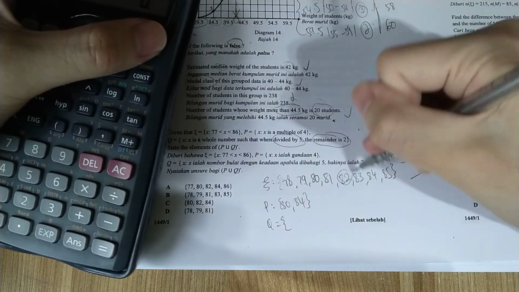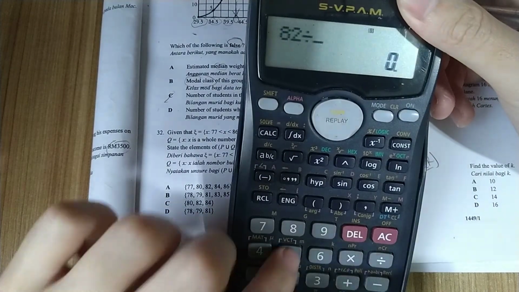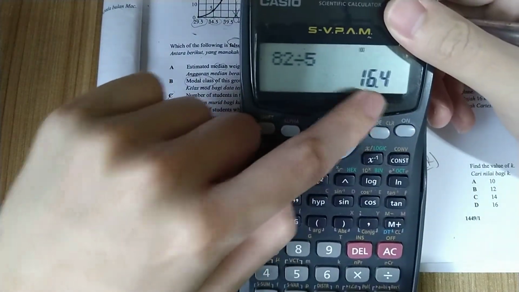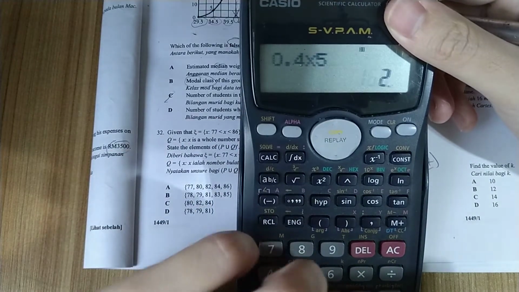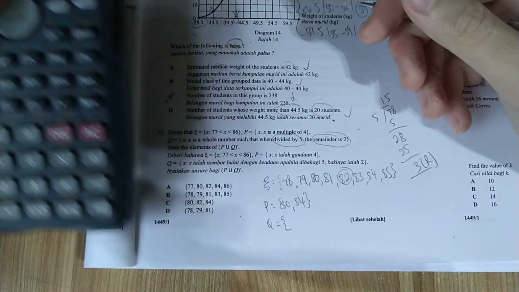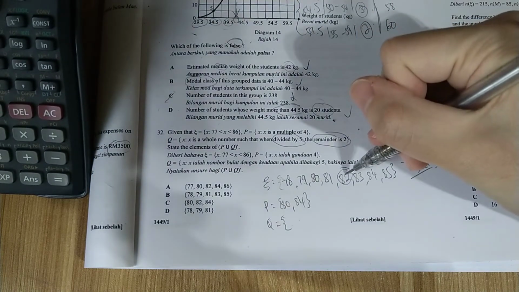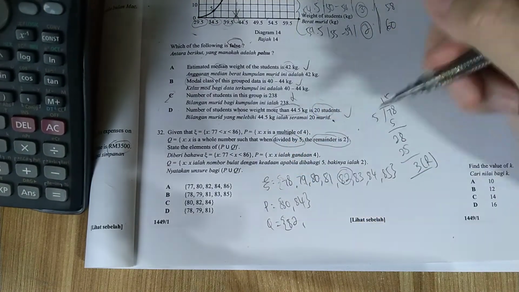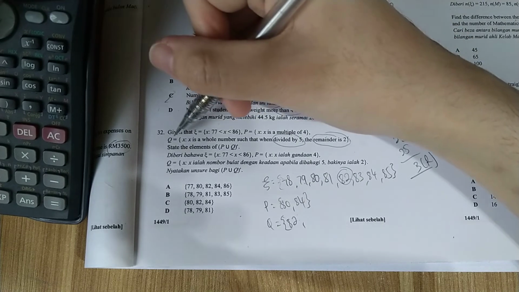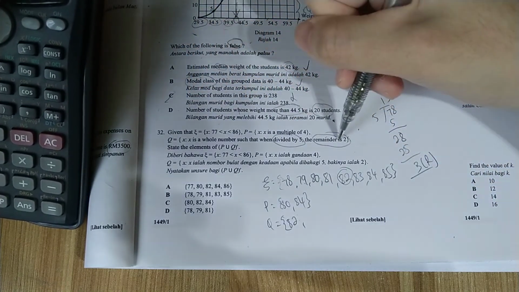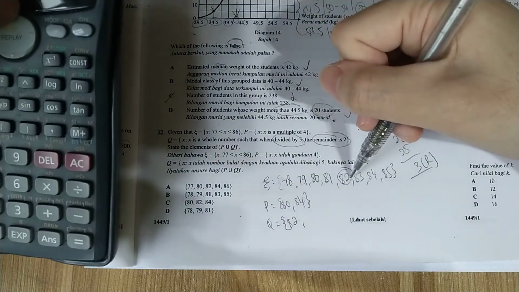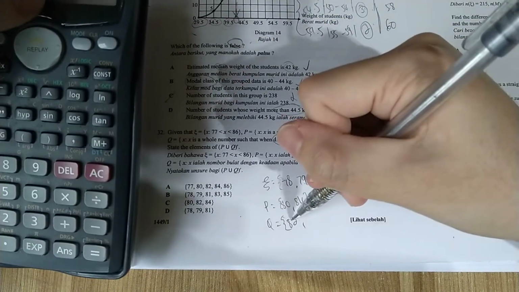Okay, let's try with 82 now. So 82 divide 5. So 16.4. And same thing, just take 0.4 times 5, because I want to know what's the remainder. Oh, so yeah, the remainder is 2. So 82 I have to write here lah. Because if you read here, they say the set Q is when the number, when divided by 5, has a remainder of 2. Maksudnya 82 is one of it lah. 82 is one of set Q.